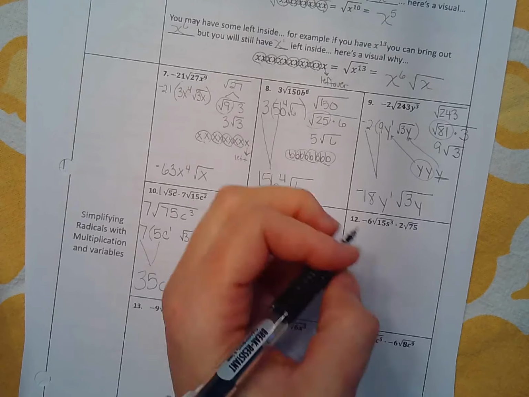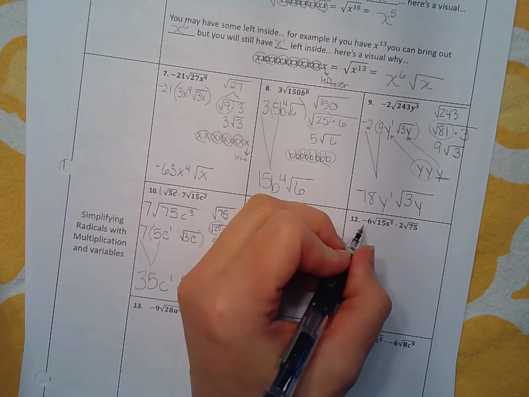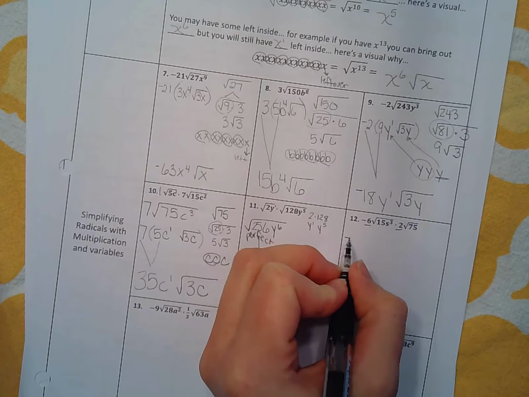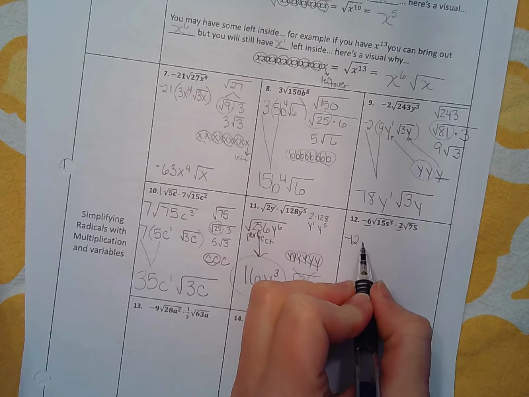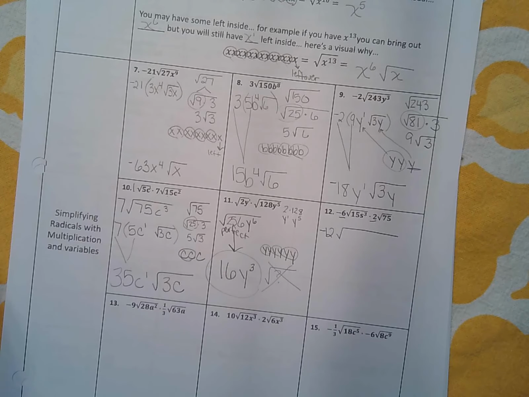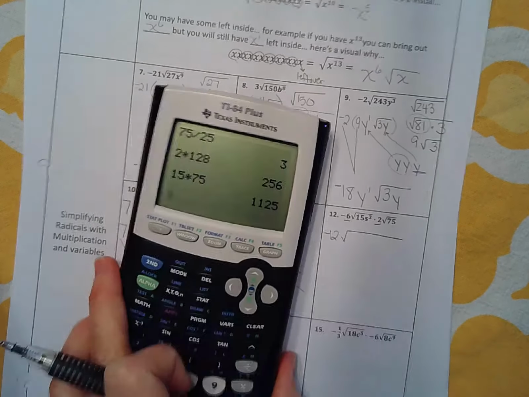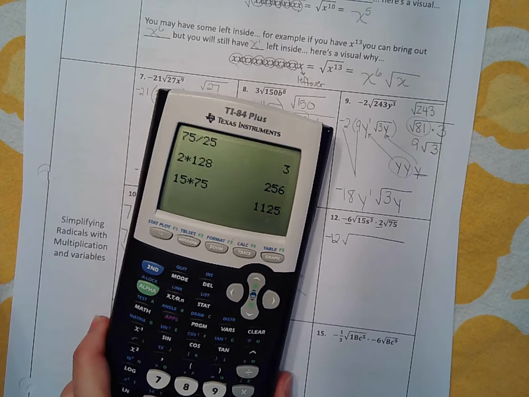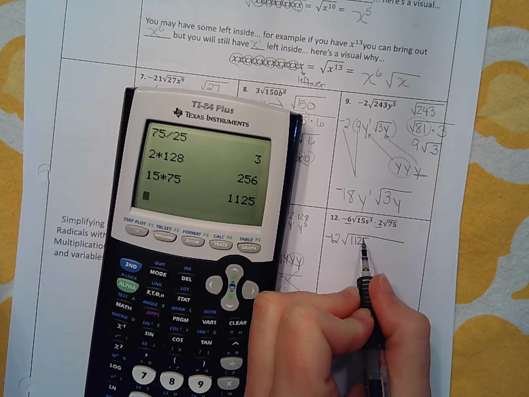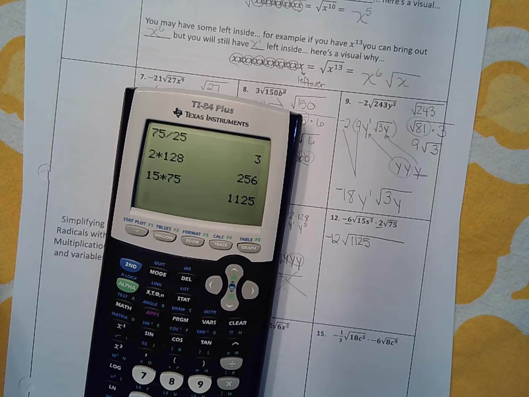All right, number 12. These are exciting times. You have to do the negative 6 times the 2. Well, the negative 6 times 2 is a negative 12. Now the inside stuff, and we learned this from the last video. So 15 times 75. That's where I'm getting the 1,125. To me, that sounds like maybe it's a perfect square. We're going to try it.